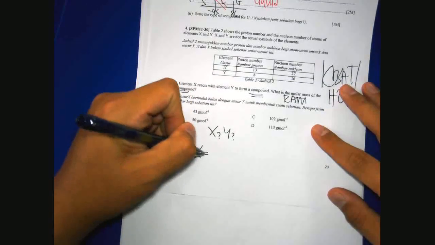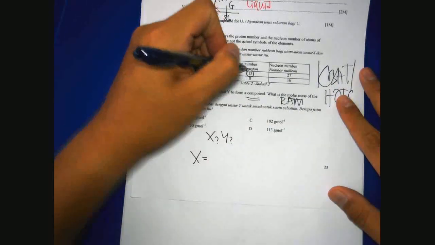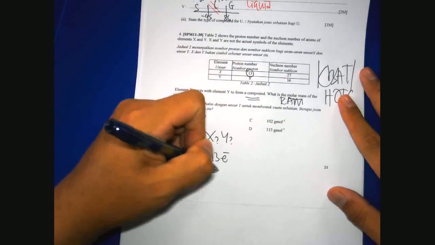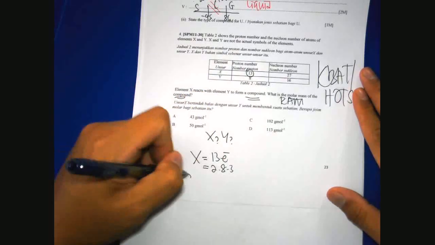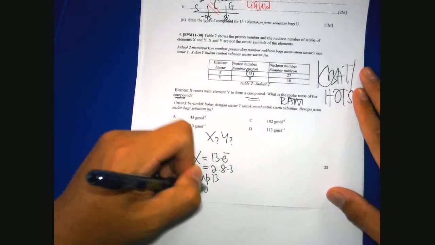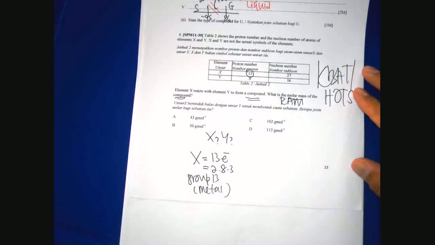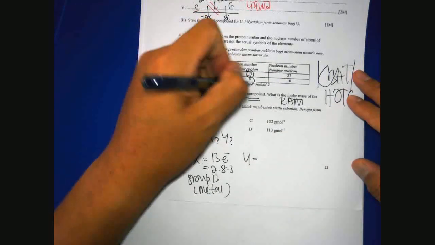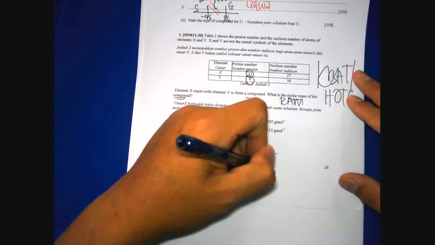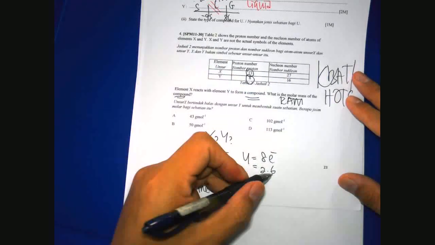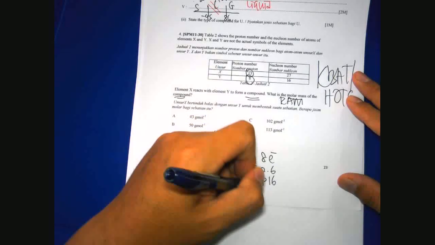So let's kickstart by writing their electron arrangement. X has 13 protons, so 13 electrons, which is 2.8.3. 2.8.3 is in group 13, which I know is a metal. Substance Y has 8 electrons, so I have 2.6. When I have 6 outer electrons, this puts it in group 16. Group 16 is a non-metal. So when we have a metal and a non-metal, you know they will form an ionic compound.